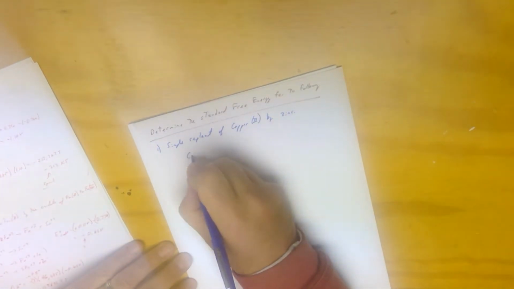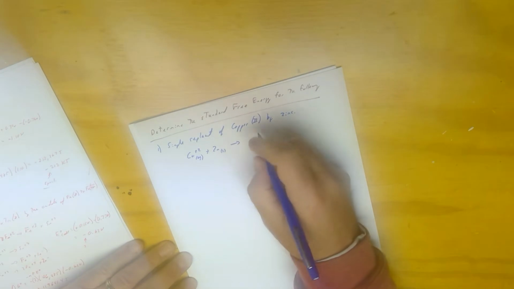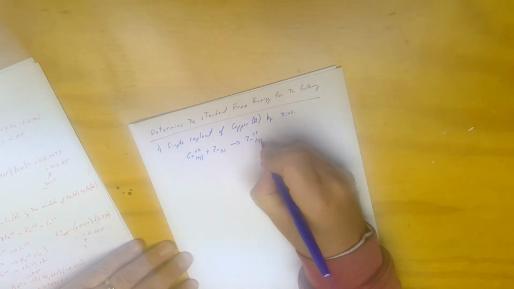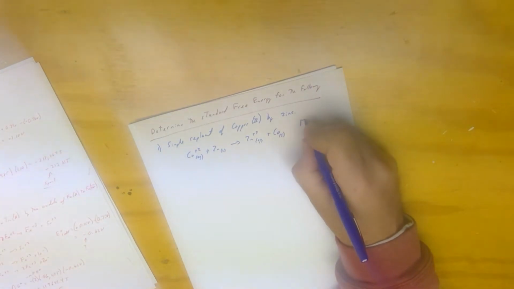So we have Cu2+ aqueous plus zinc solid going to Zn2+ aqueous plus Cu solid. Now, we've already calculated this E0.